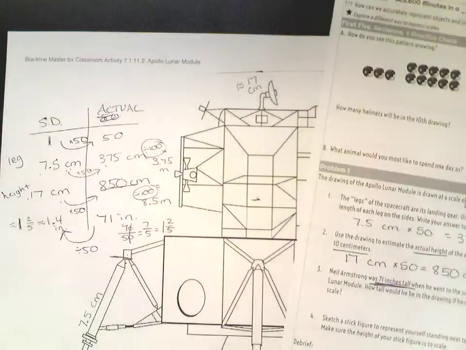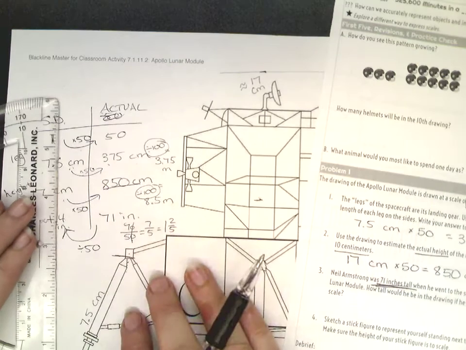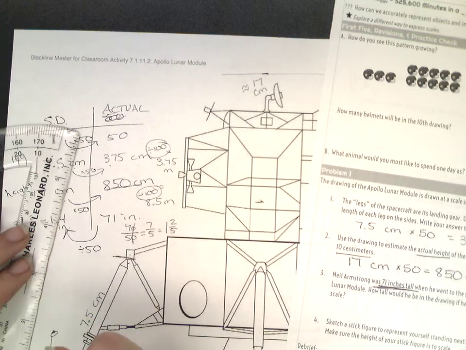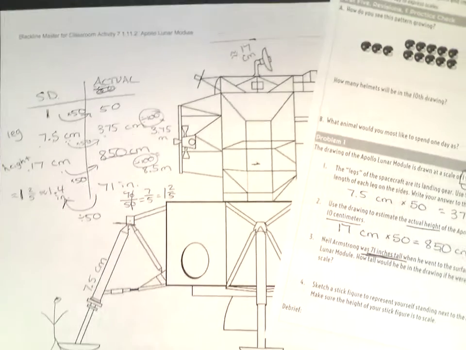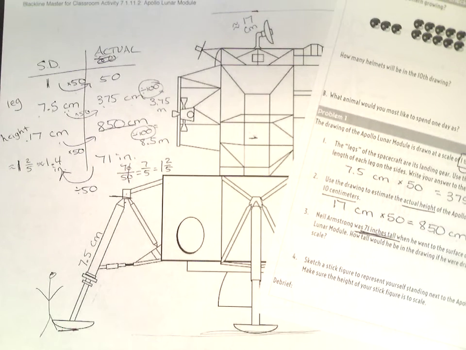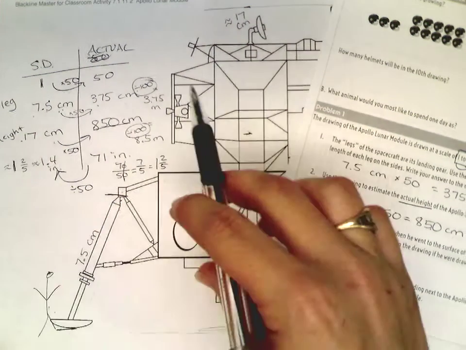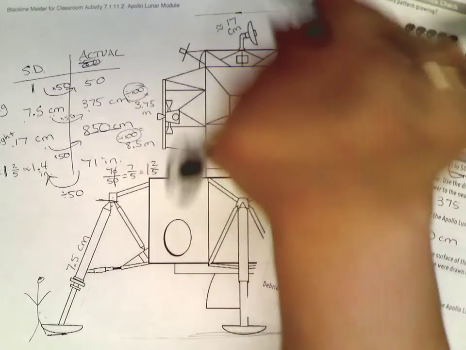So if I wanted to draw him on here, I would go 1 and then just under 1.5, and that will be my Neil Armstrong right there. So a pretty big lunar lander, pretty big module to fit just 2 guys like that. They would fit kind of just in this part right here.